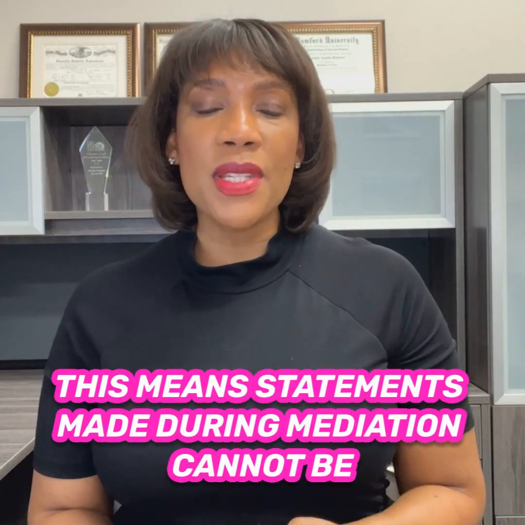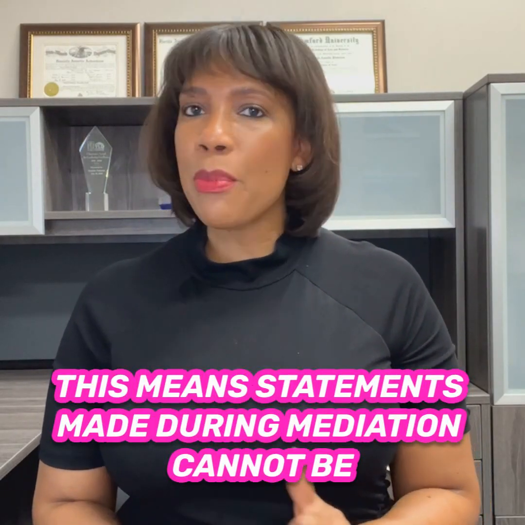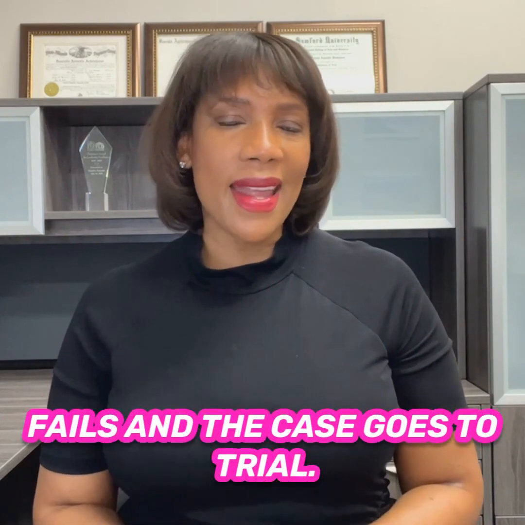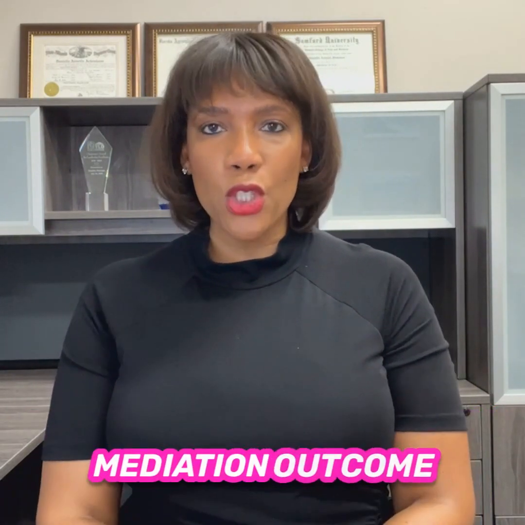This means statements made during mediation cannot be used as evidence in court if the mediation fails and the case goes to trial. Mediation outcome.